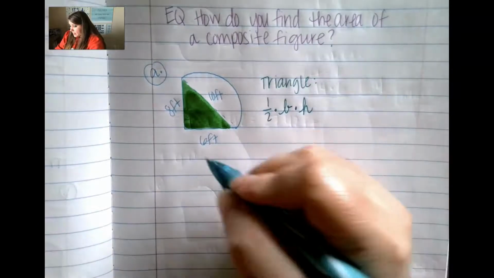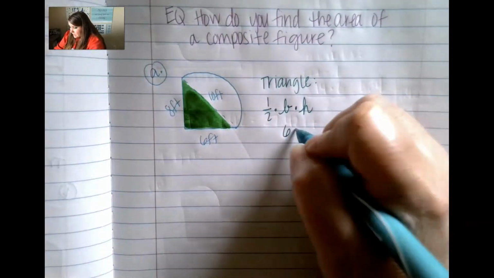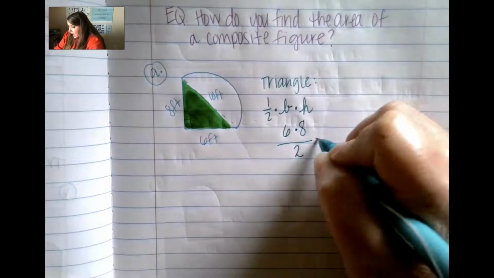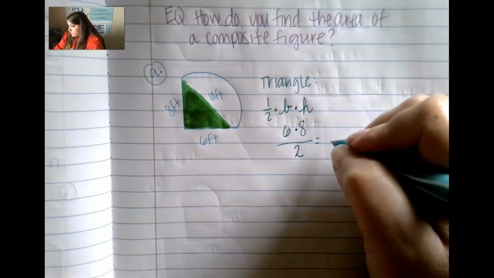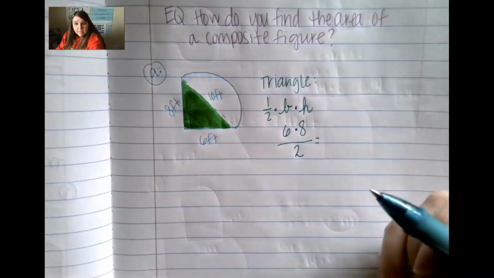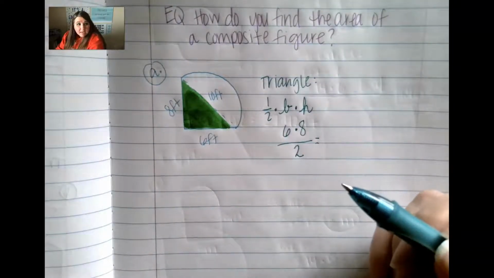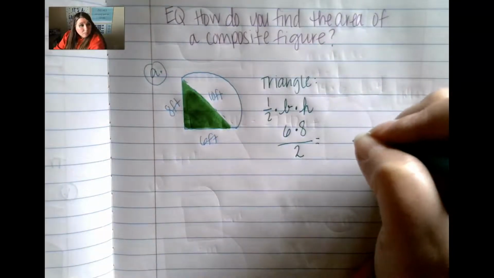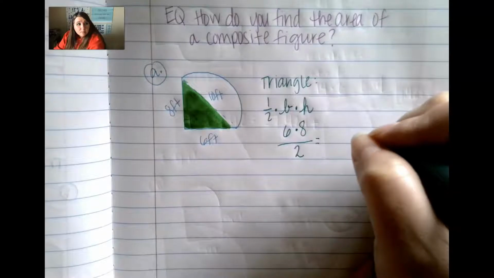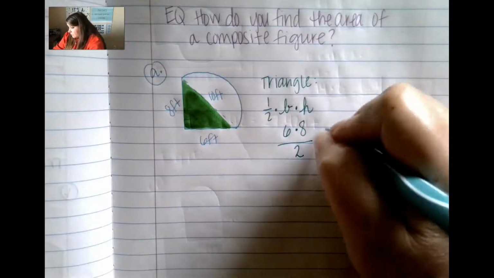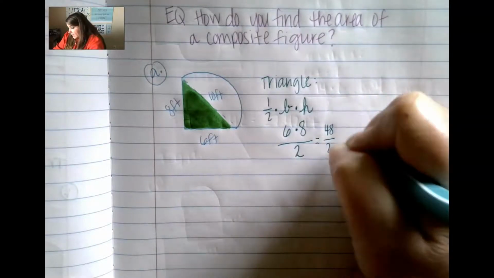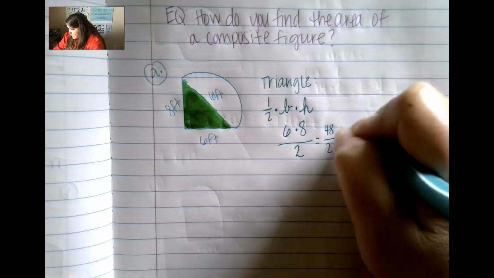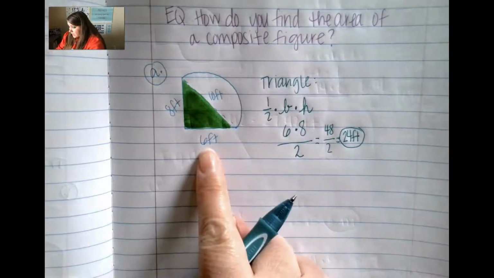The base is 6, the height is 8, and then we cut all of that in half. 6 times 8 is 48, and then we cut it in half and get a total of 24 feet. So that is the first area.